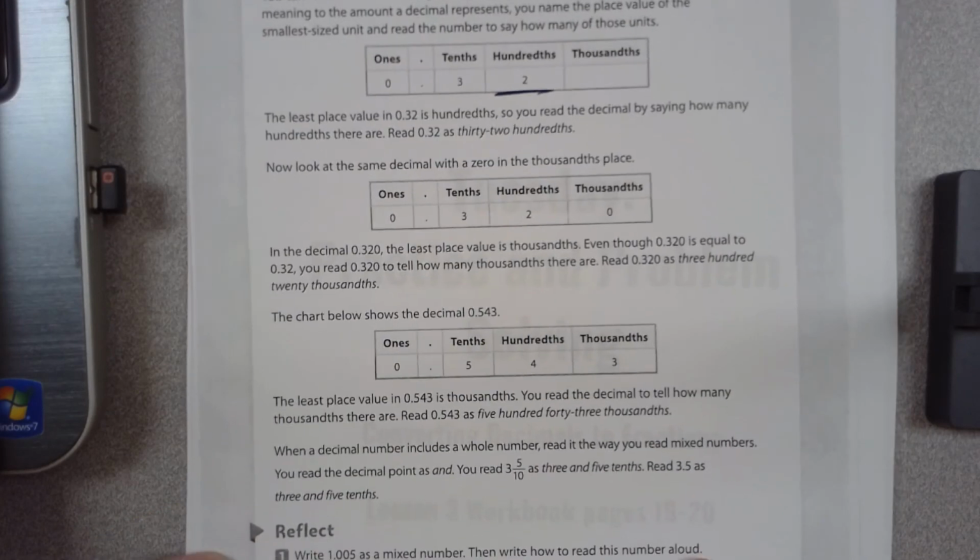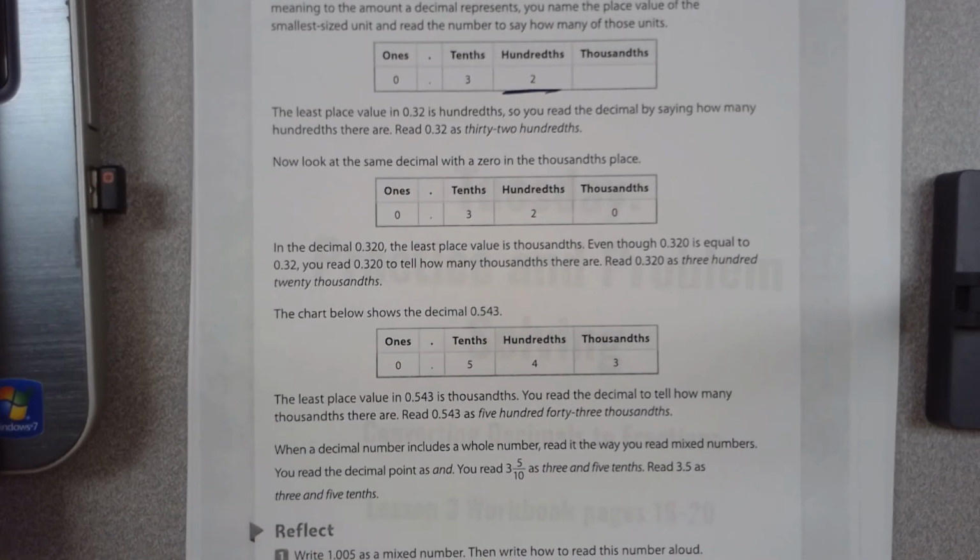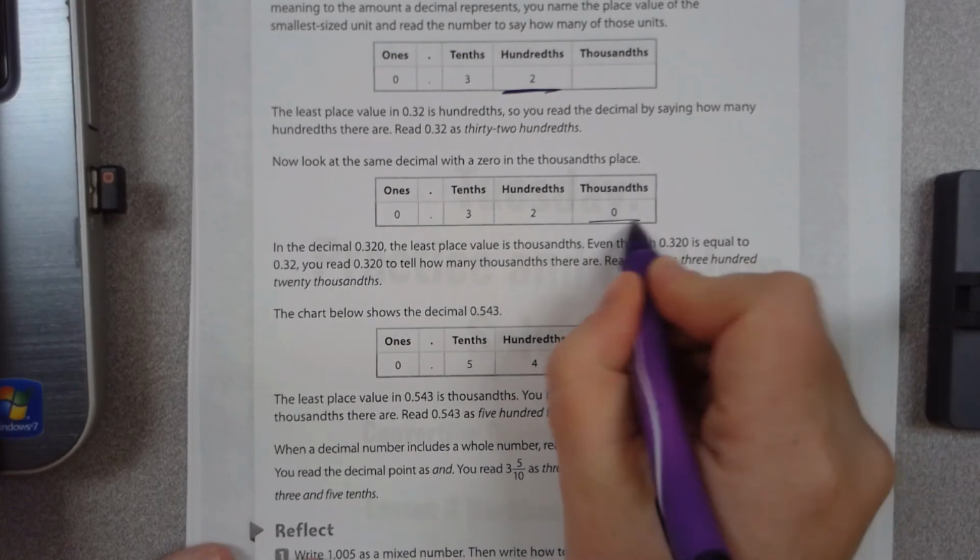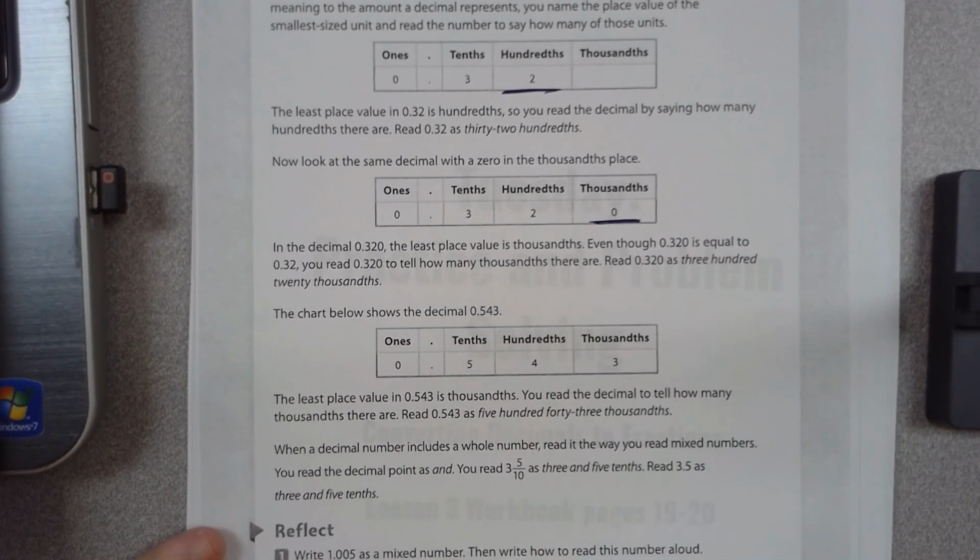Now, let's look at this. And this throws some people for a loop, okay? Here's the same digit with a 0 in the thousands place. The decimal 0.320, the least place value is the thousandths place. All right? Even though 0.320 is equal to 0.32, you read the 0.320, this is confusing, to tell how many thousandths there are.